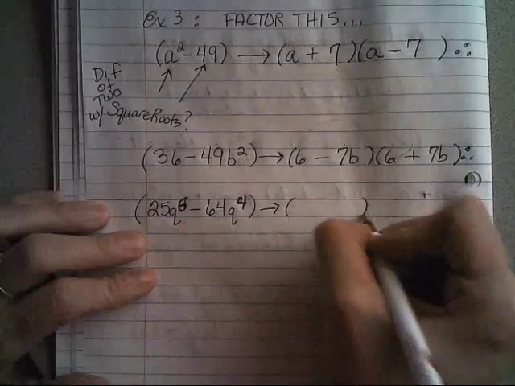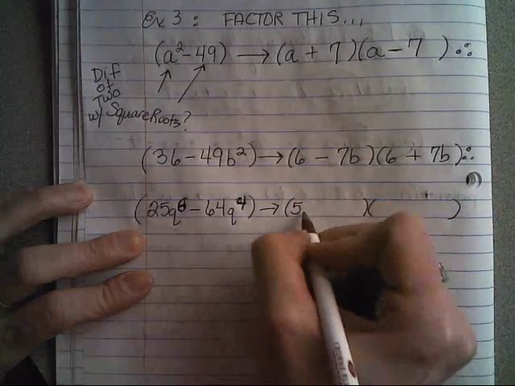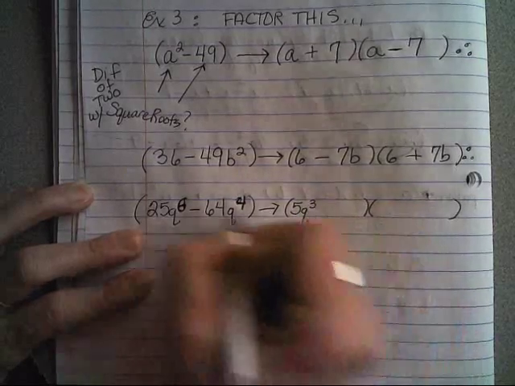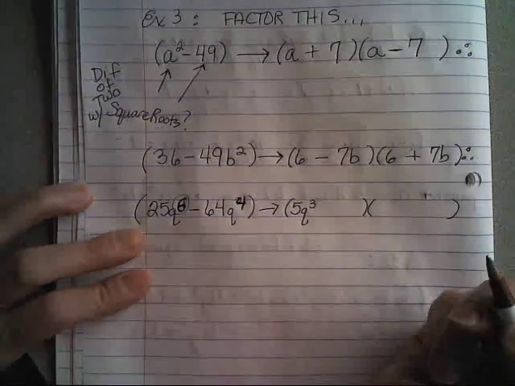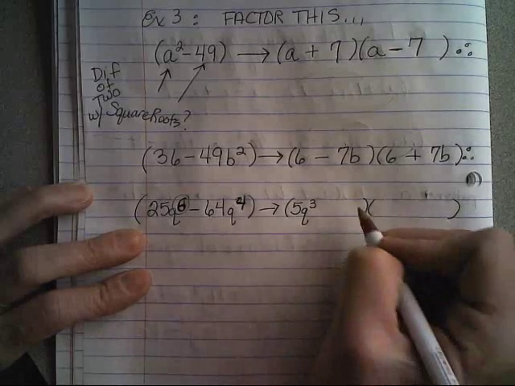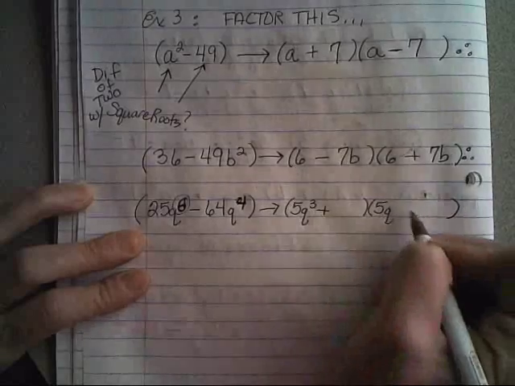What is the square root then of 25q to the 6? 5q cubed. When you are doing an exponent, if it's even, cutting it in half gives you its root. That goes in the first position, separated by opposite signs.